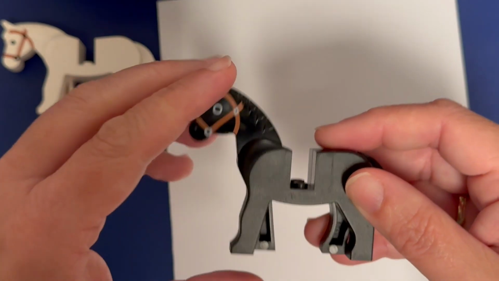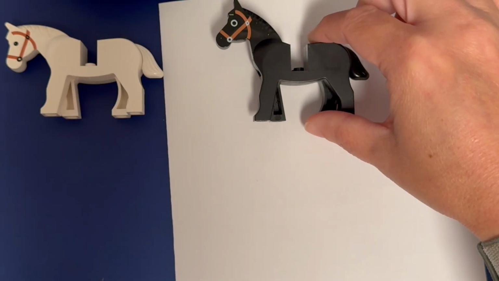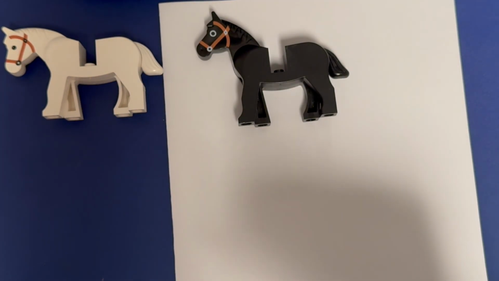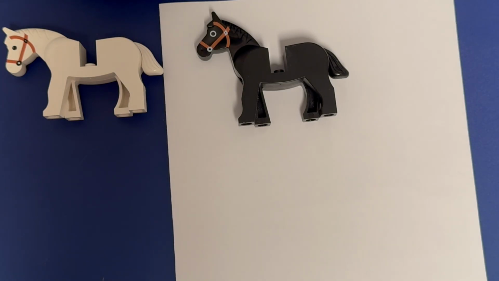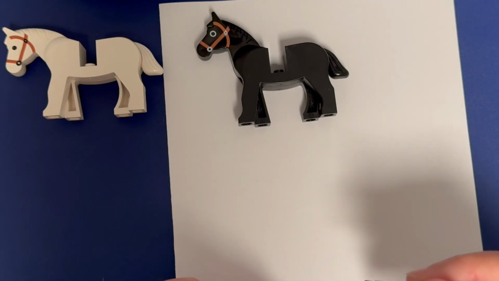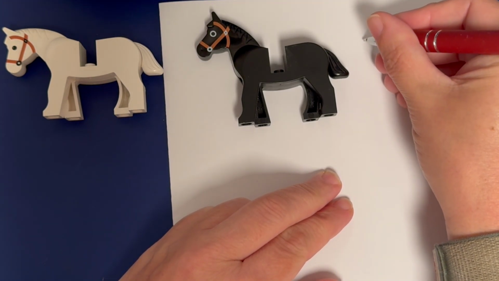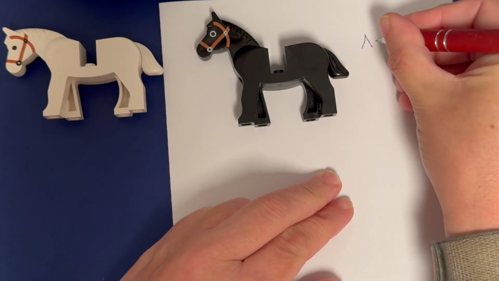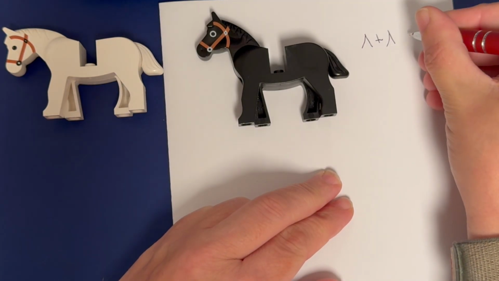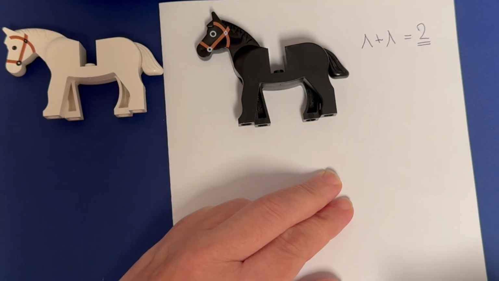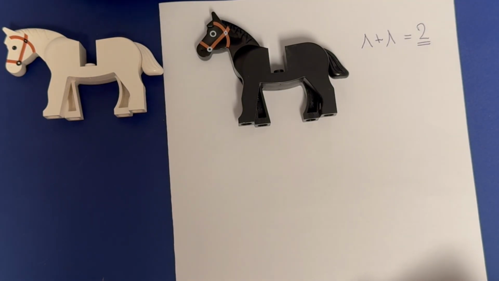How many horses do we have now? Shall we count them? 1, 2. So now we have 2 horses. And instead of only counting, we can also write it as a math problem. 1 plus 1 equals 2. So 1 plus 1 equals 2.